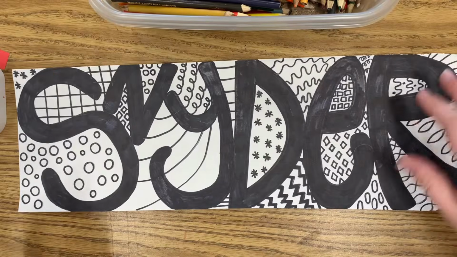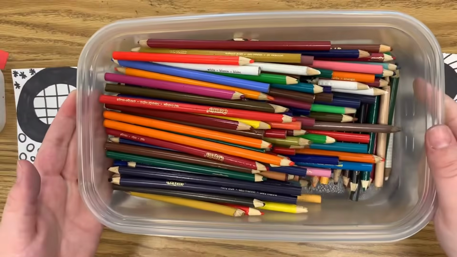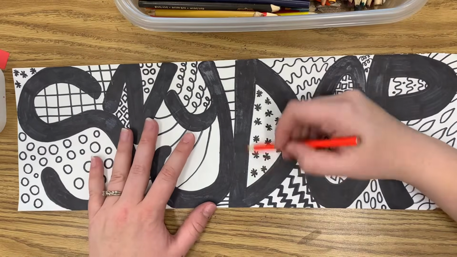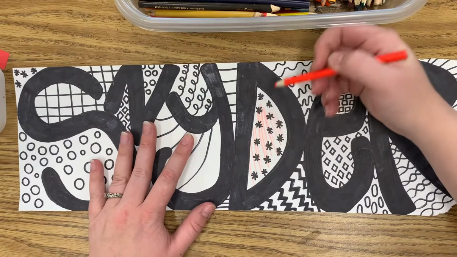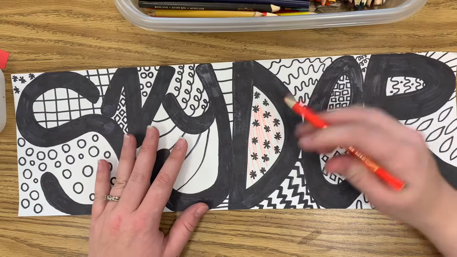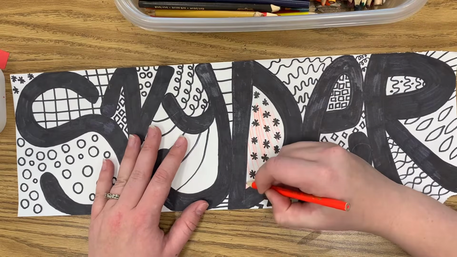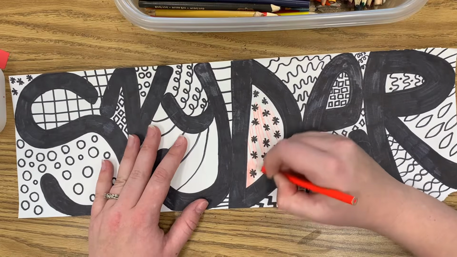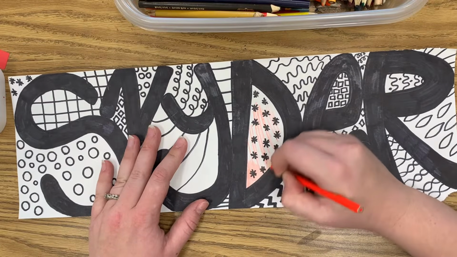For this project, we're going to be coloring with colored pencils. And I really don't want you to just fill it in like this. Obviously, you guys are old enough, we're not doing that. So we're going to fill in the entire space very neatly like big kids, okay?